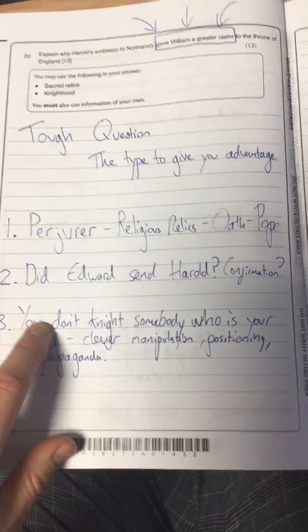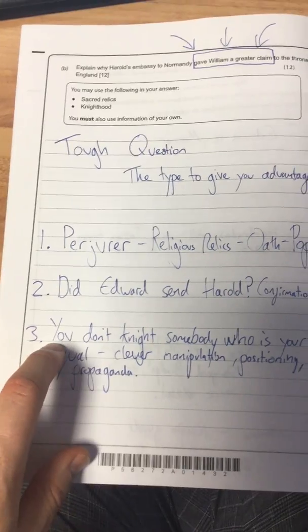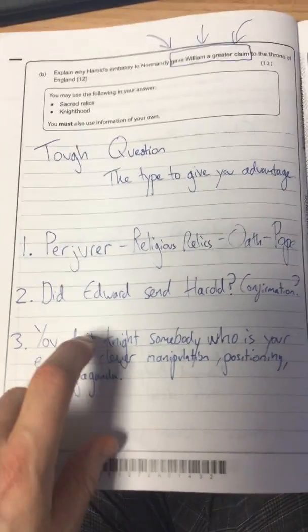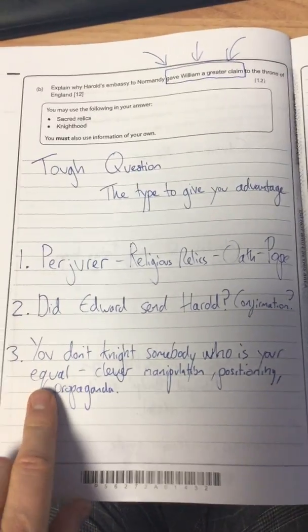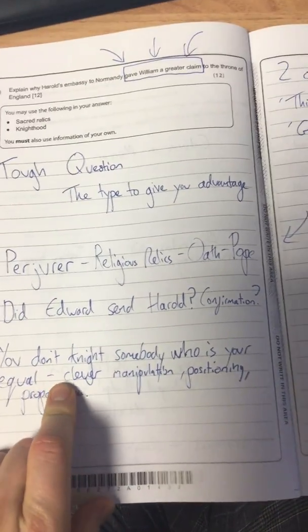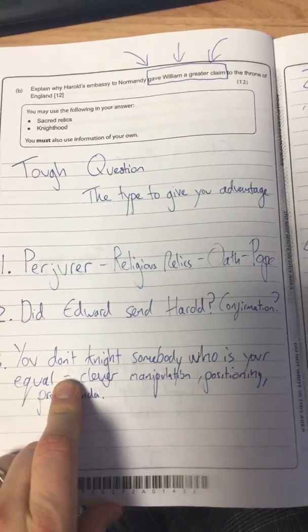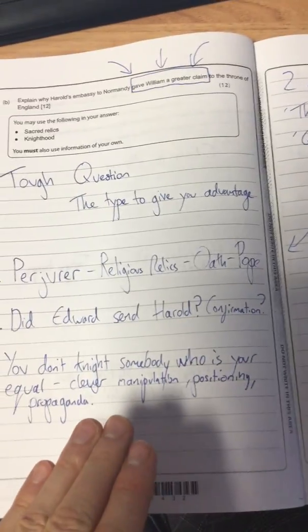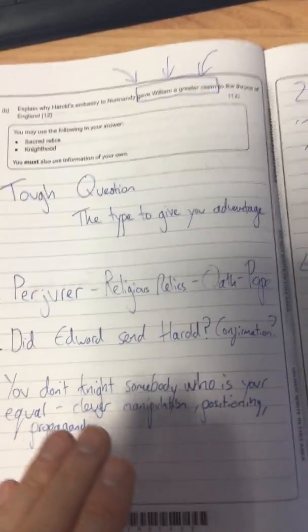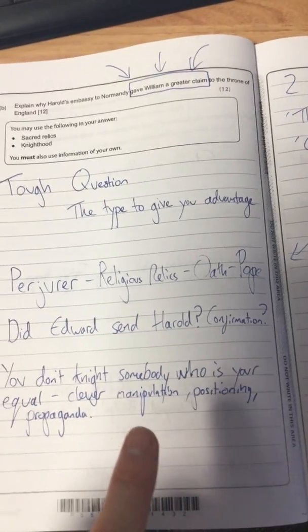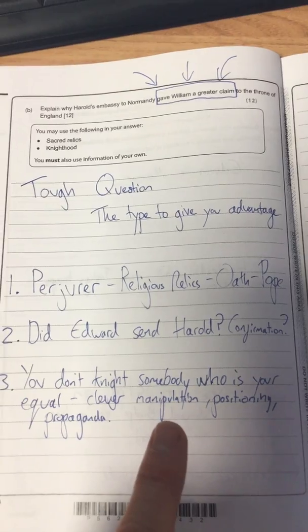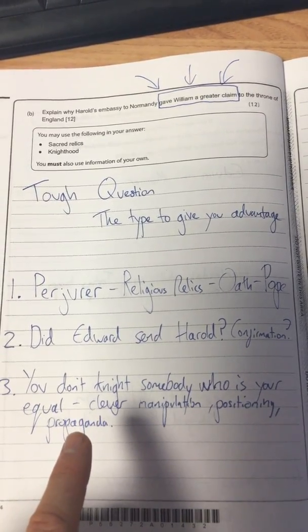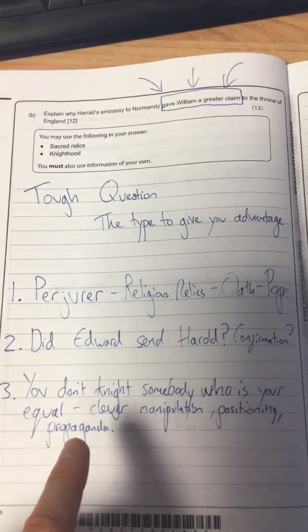And finally, during the visit to Normandy, the Bayeux Tapestry suggests that William knighted Harold Godwinson, and you don't knight somebody who is your equal. It was a clever idea from William to manipulate the situation to position himself as above Harold Godwinson in the pecking order, in the social standings. And he could use that as propaganda, if you like, which he did in the Bayeux Tapestry.